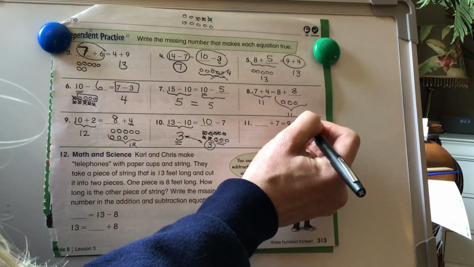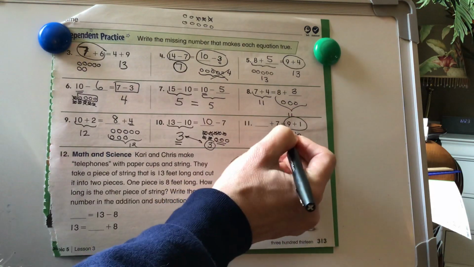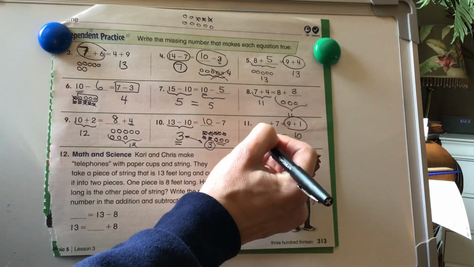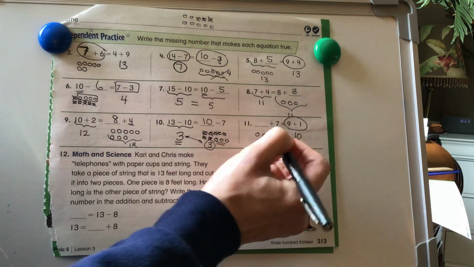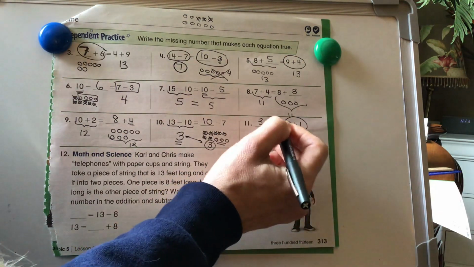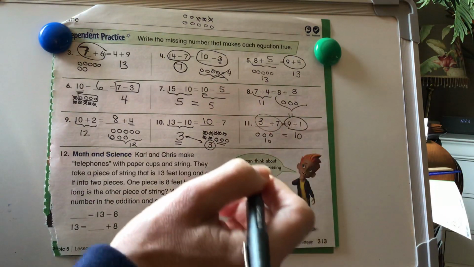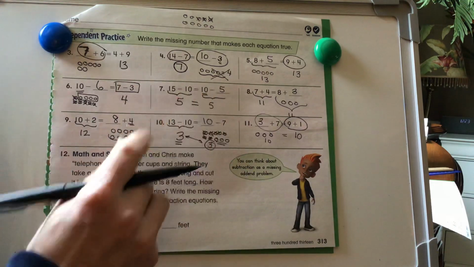But we do know that 9 plus 1 is 10. So I need to get this one to equal 10 also. I have 7, 8, 9, 10. Let's see, 1, 2, 3. I drew 3, so I know that 7 plus 3 equals 10, and 9 plus 1 also equals 10. Okay, let's take a look at this one.